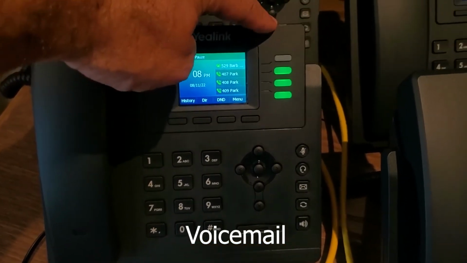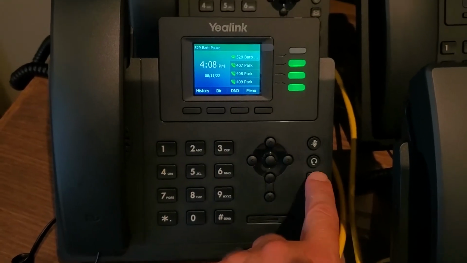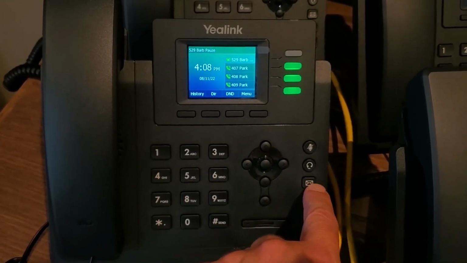All right, if you've got some voicemail, then there will be an indicator on the phone. This red light up here will be flashing to indicate that there's voicemail, and you just need to push the mailbox button to access your voicemail.